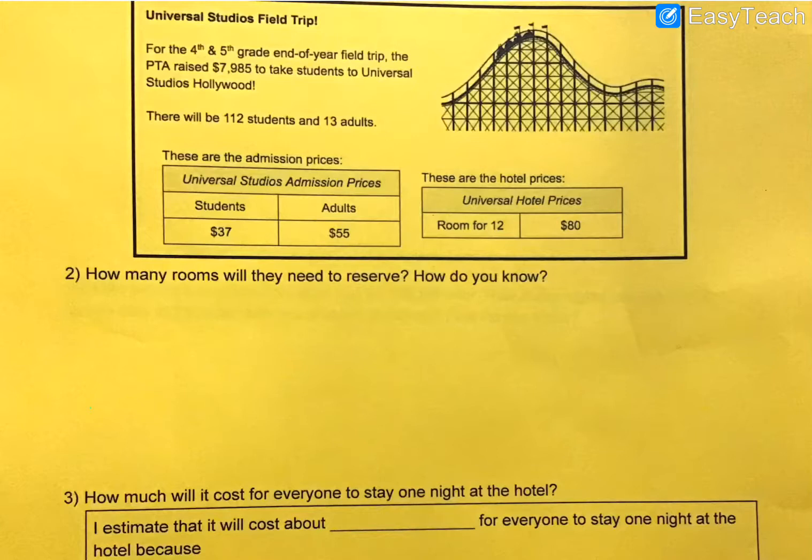All right. Number two is asking us to find out how many rooms we will need to reserve for all of these students and adults that are going. Now, there are two things we need to know in order to figure this out. First thing we need to know is how many people can fit in the room. So right here it tells us that there's a room for 12, meaning 12 people can fit in the room.